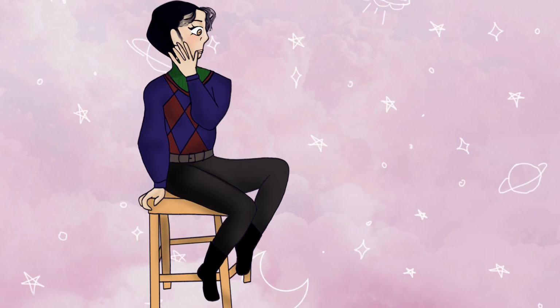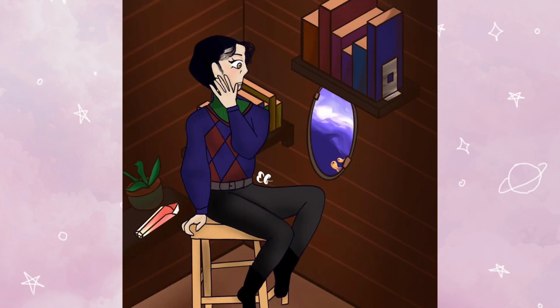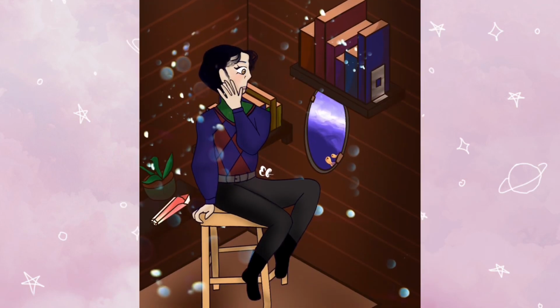Did I go from this to this to this? Here's a tutorial.